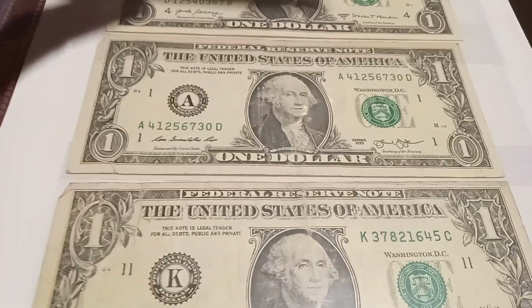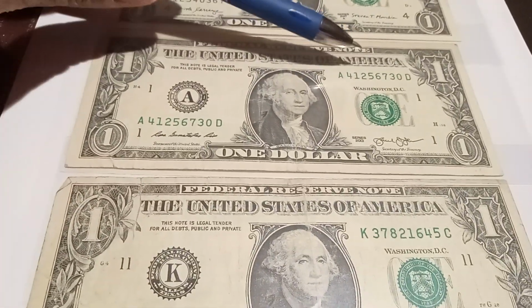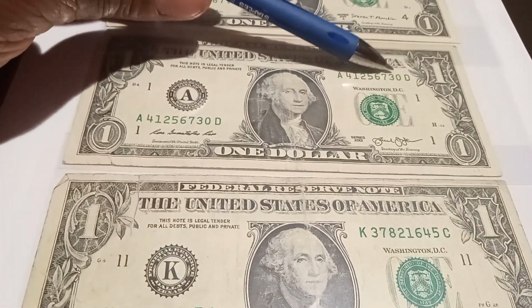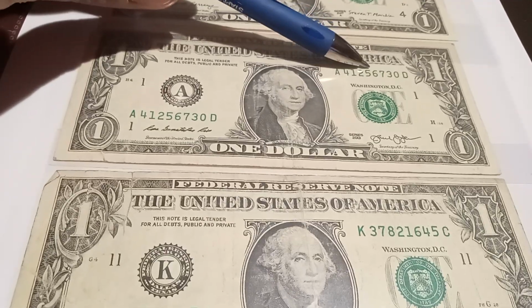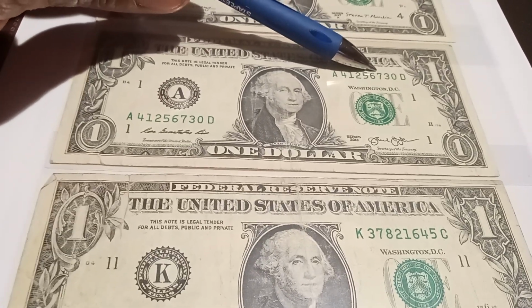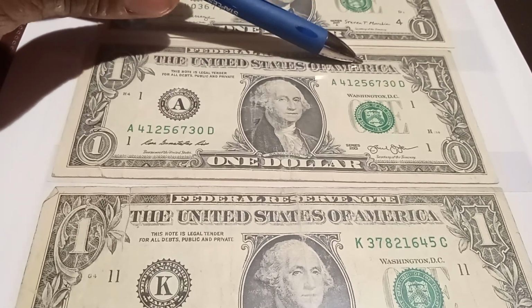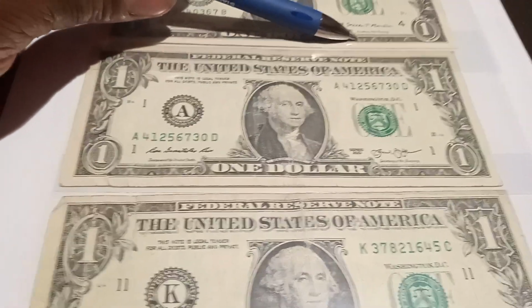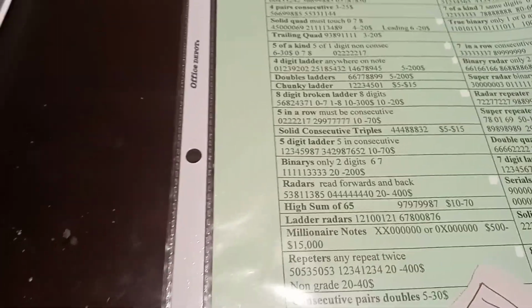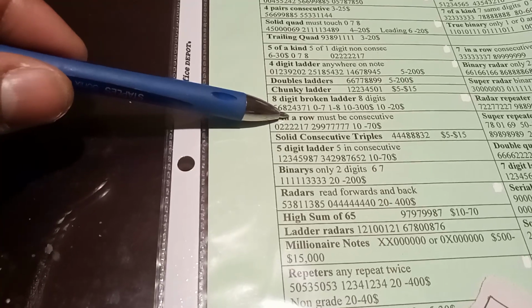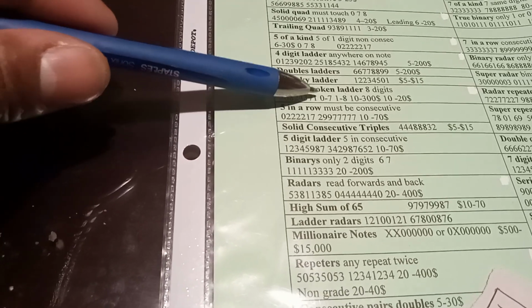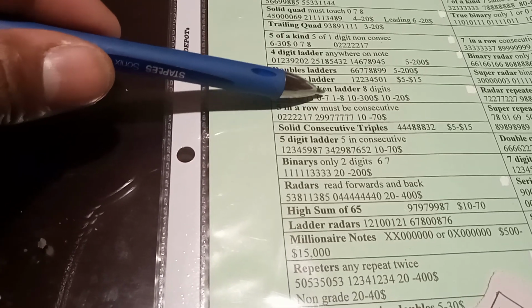Now, let's go and look at this one here. 0, 1, 2, 3, 4, 5, 6, 7. Okay? This is what you would call a broken ladder. Okay? Now, this is very good because it's an 8-digit broken ladder. All right? Now, 0 to 7, 1 to 8, and 2 to 9.